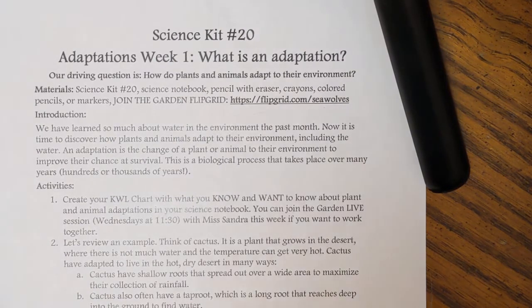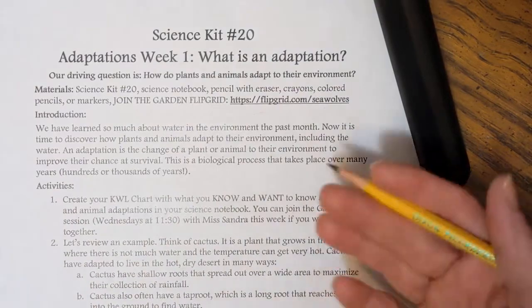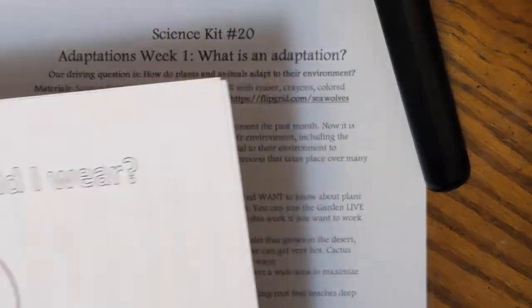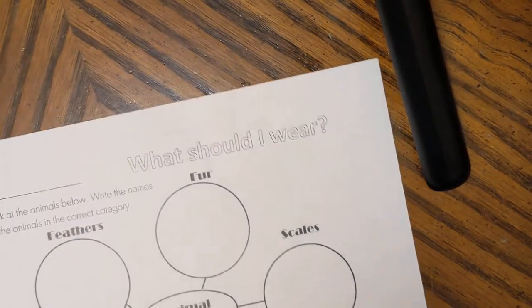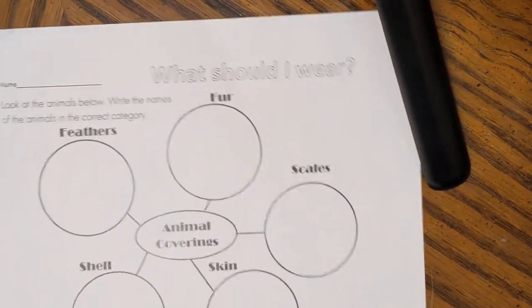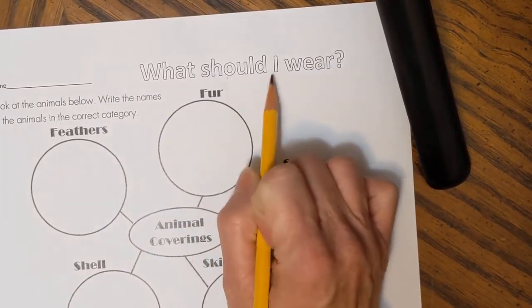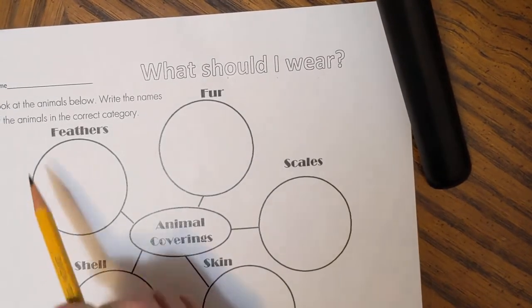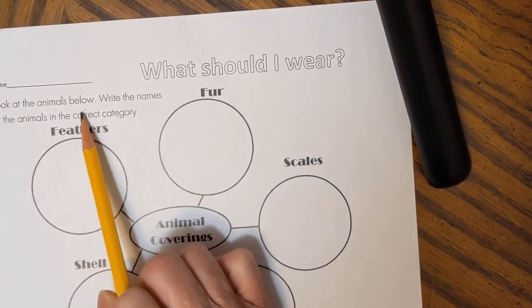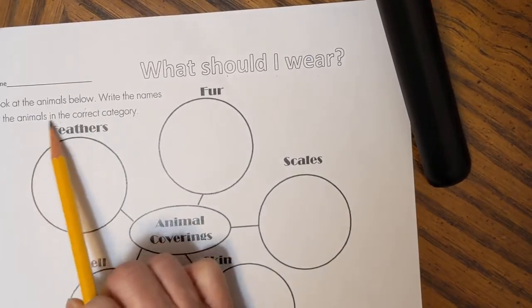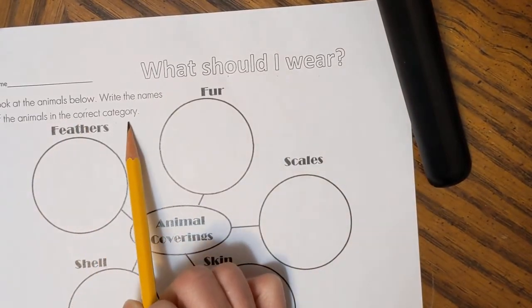Okay, so this video, now that we've gone over all the instructions, I wanted to go over the 2 worksheets. So the first worksheet says, what should I wear? Look at the animals below. Write the names of the animals in the correct category.